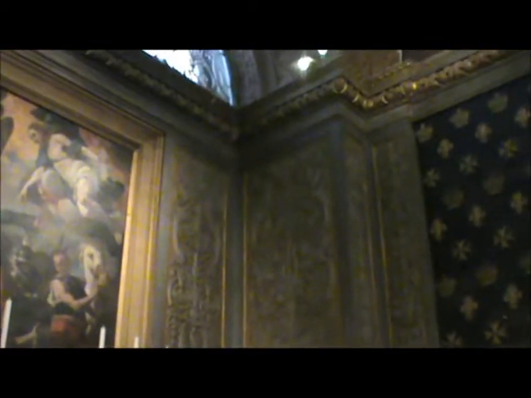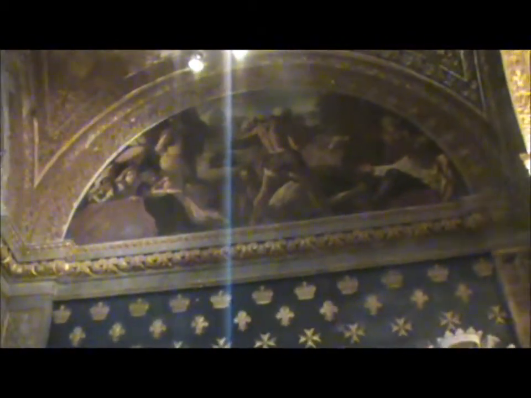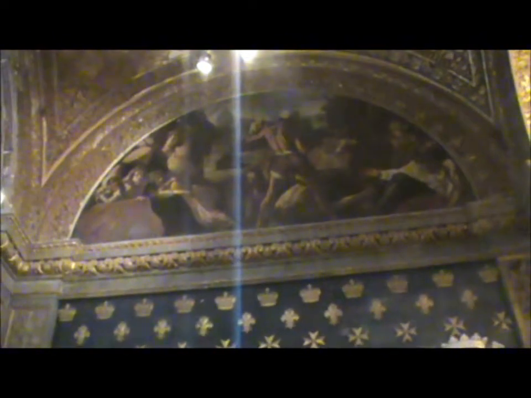Now, St. Paul came to Malta in AD 60 or thereabouts, so it's only right and proper that there should be some images of St. Paul. Again, it's very difficult to show this on film, but at the top, and you can see the light is cursing the camera, that is a depiction of the beheading of St. Paul.